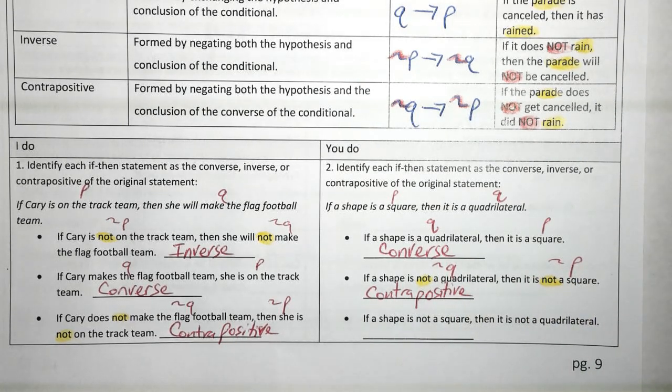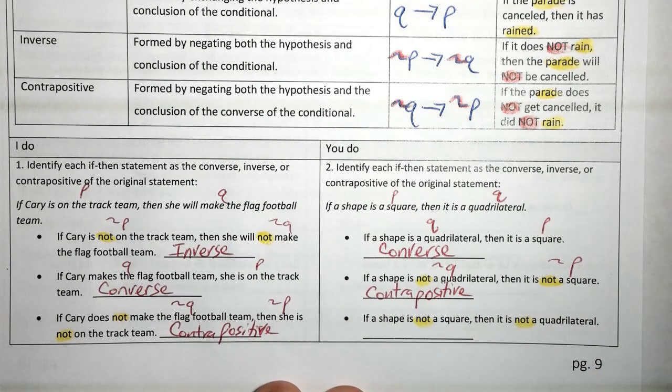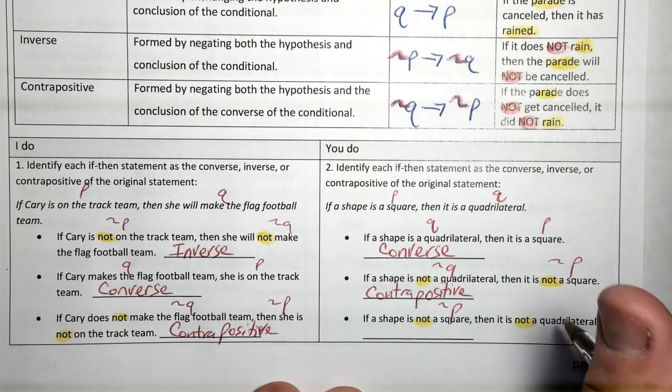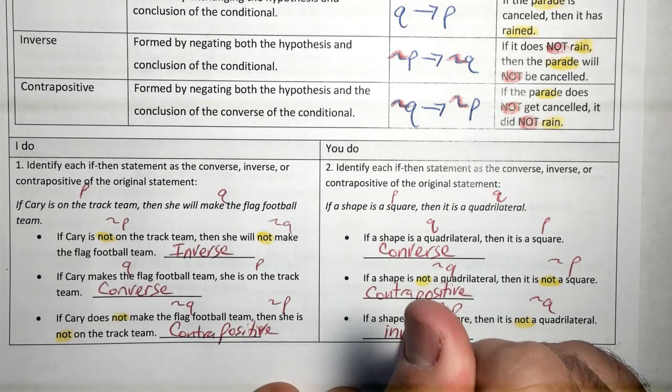So lastly here, if the shape is not a square, then it is not a quadrilateral. So we have a not. Square was P, quadrilateral was Q, so not P, not Q is the inverse.